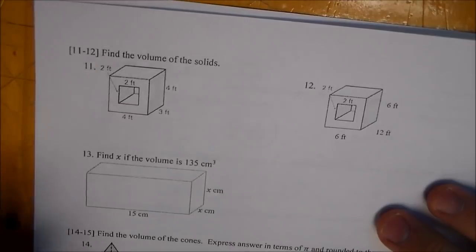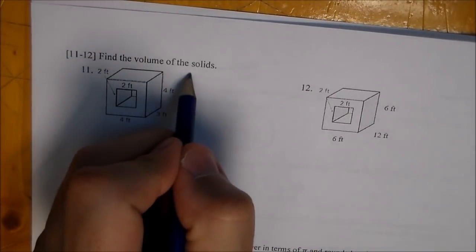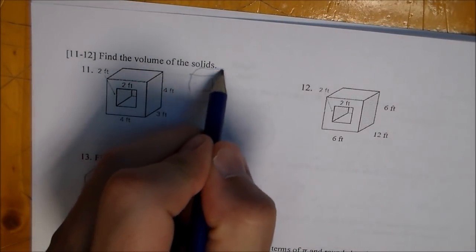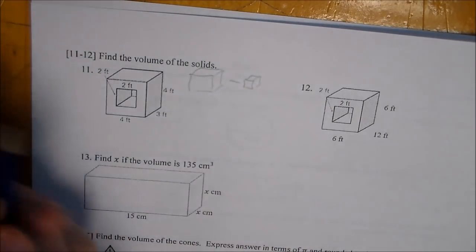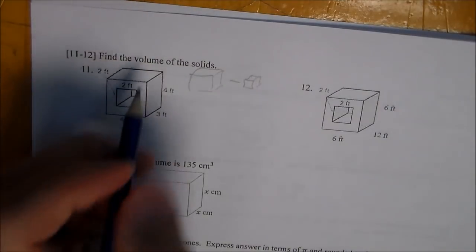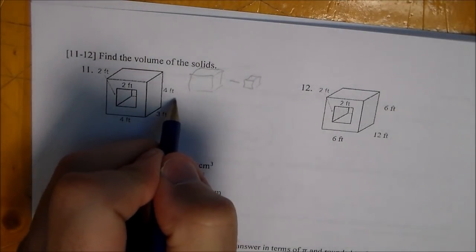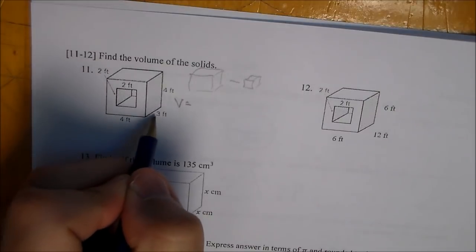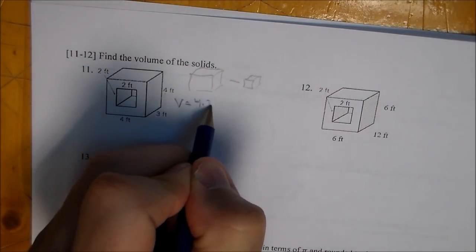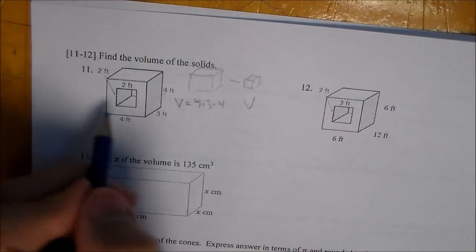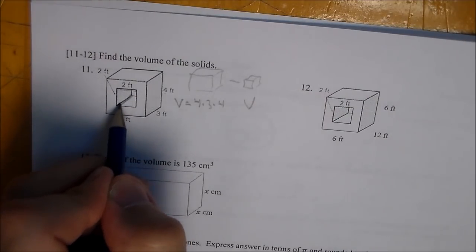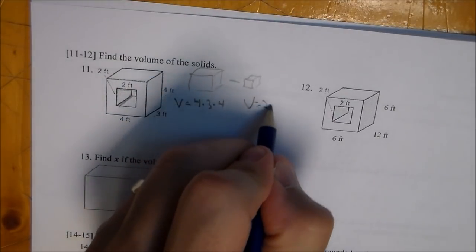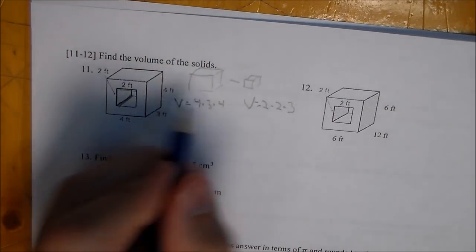For number 11, we want to think of this as like a square donut. We're going to find the volume of the outside, and we're going to subtract the volume of the inside, and it's going to give us that donut-looking shape. So the outside is a prism, so the volume of that one is 4 times 3 times 4. The volume of the inside is 2 times 2, and then its depth, this distance, is 3.